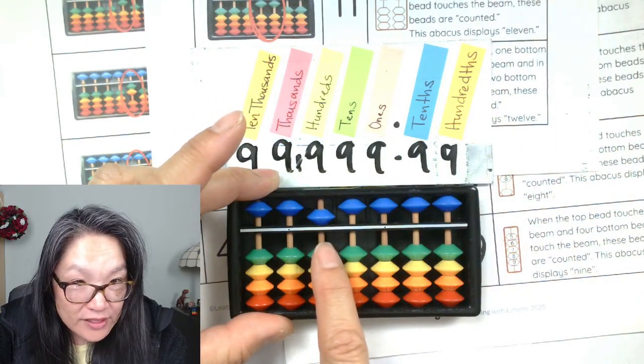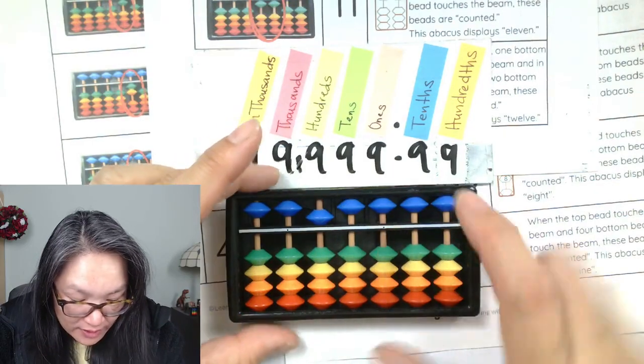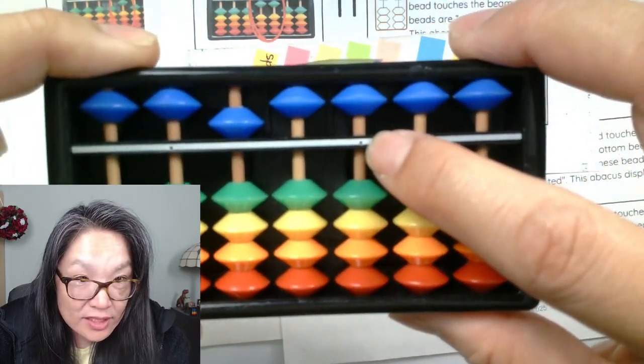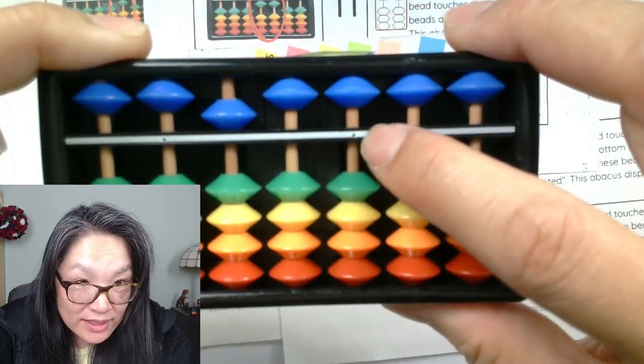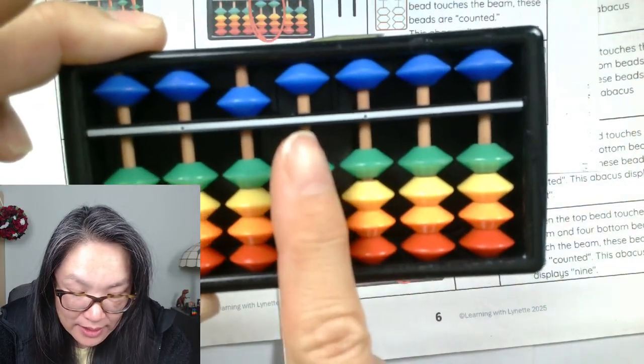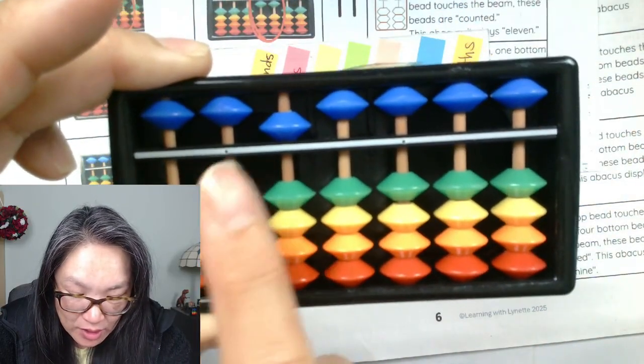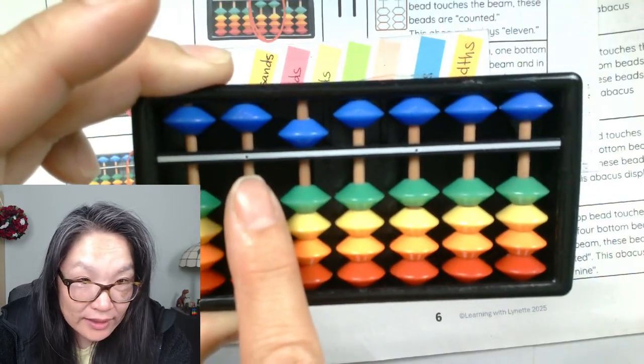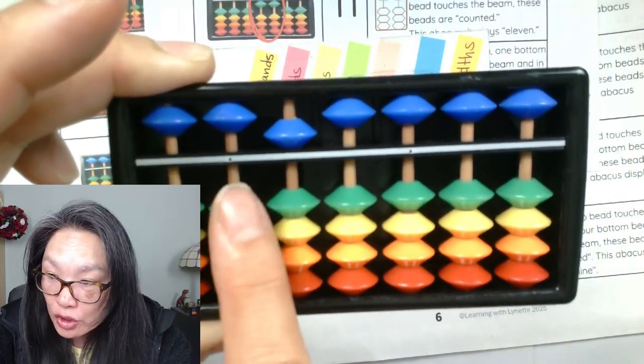So even if I did this, I know this is 500. I know this is 500 because why? This is my ones. If you notice, I have a dot indicator. This is my ones indicator. This ones indicator tells me that this is the ones, tens, hundreds, thousands, 10,000.